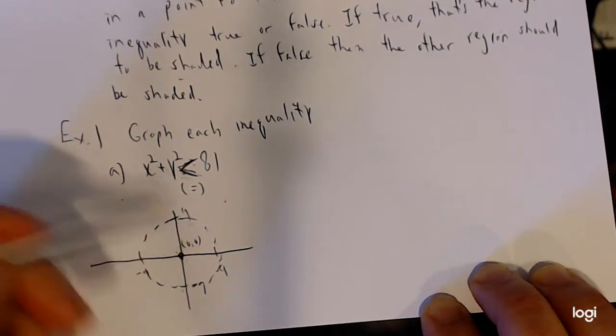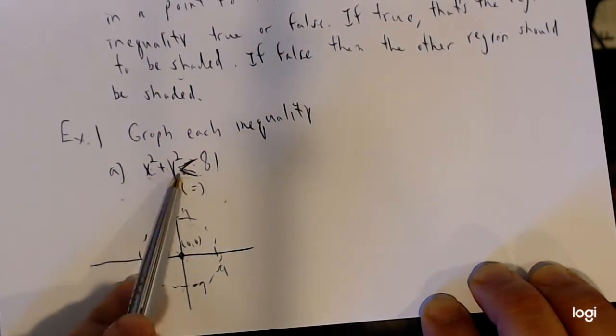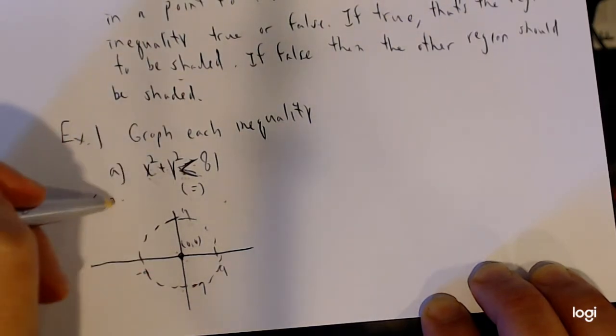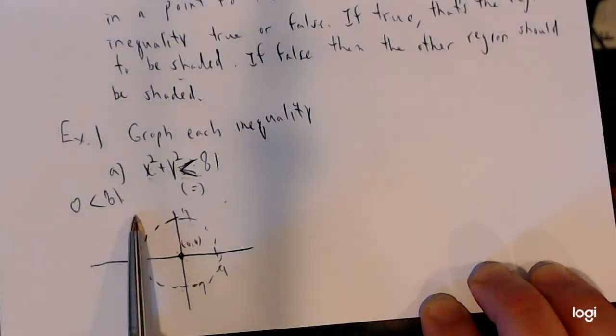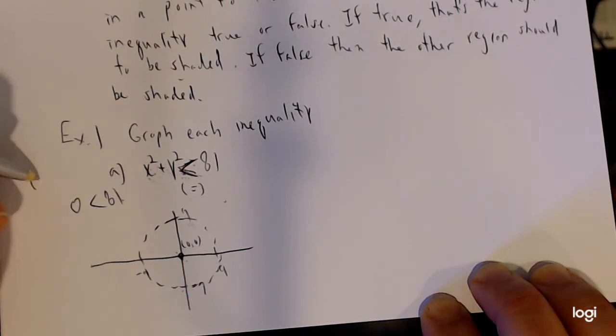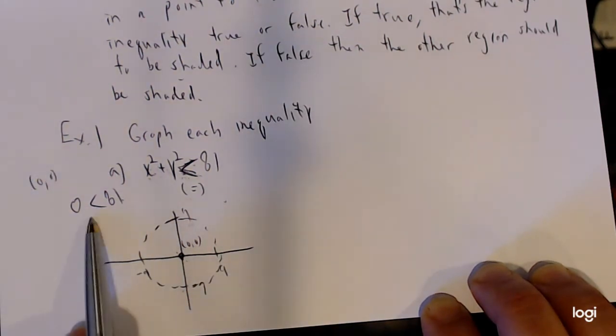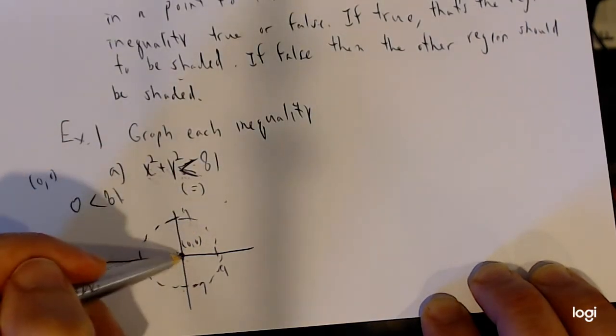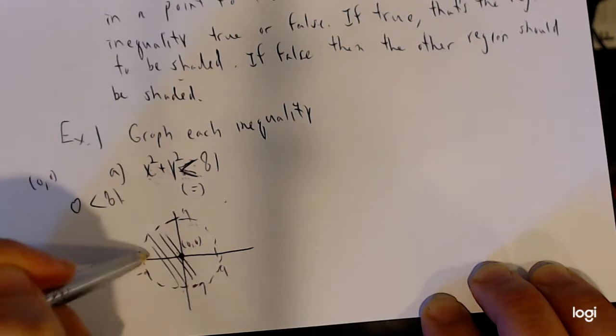So look, if x and y are both 0, if I plug it in here, 0 squared is 0 plus 0 squared is 0. The left side is 0, less than 81. Now the question is, is 0 less than 81? So the test point was what? 0, 0. If 0 is less than 81, which it is, that is in fact true, what does that mean? I should shade the inside of the circle.